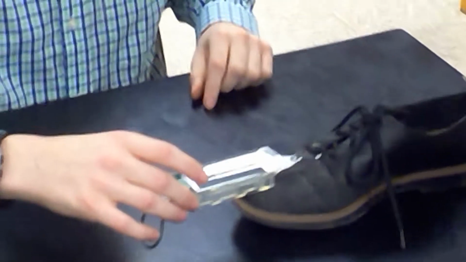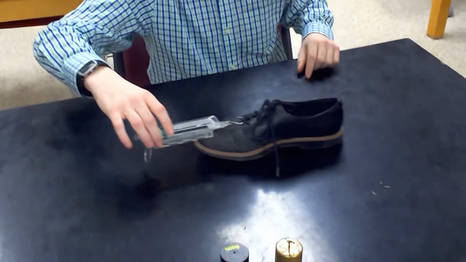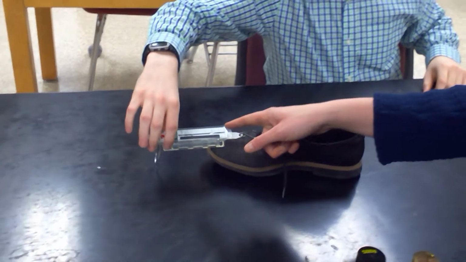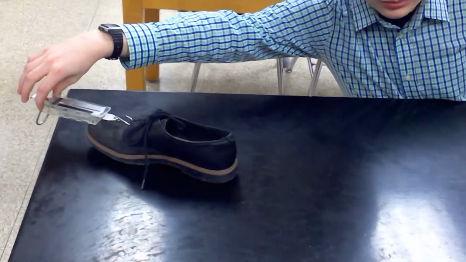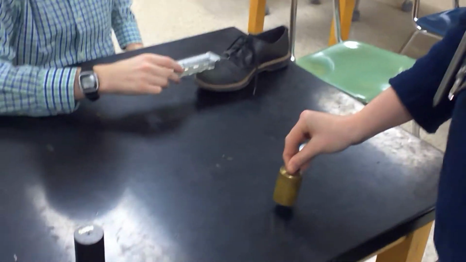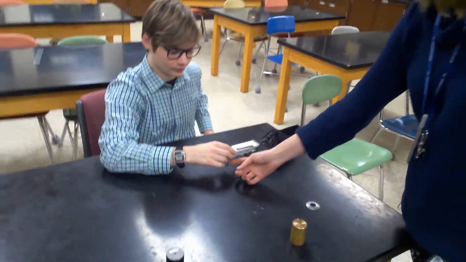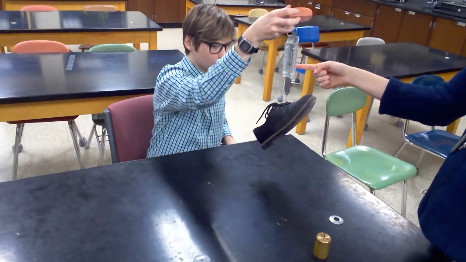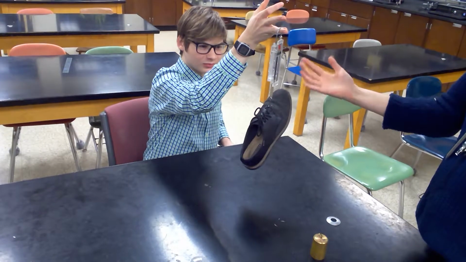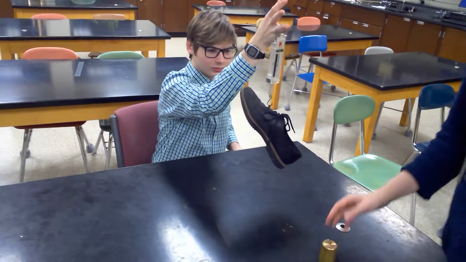And we're going to pull it along with a nice constant velocity, and our reading on the spring scale is about 1 Newton. Now, in order to get multiple trials, we're going to add mass to the shoe. And remember, we need to find the normal force. The easiest way to find the normal force is to find the weight, and that's just to lift it up. Then you can find the weight of the shoe measured by the spring scale, so it's about 3.2 newtons.